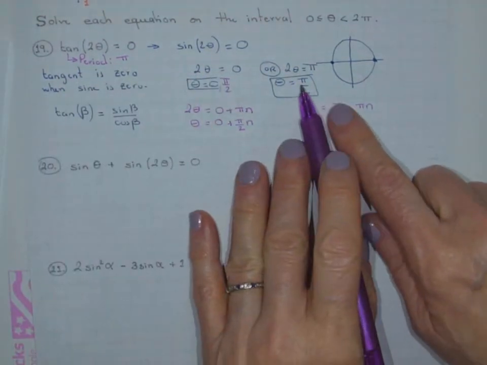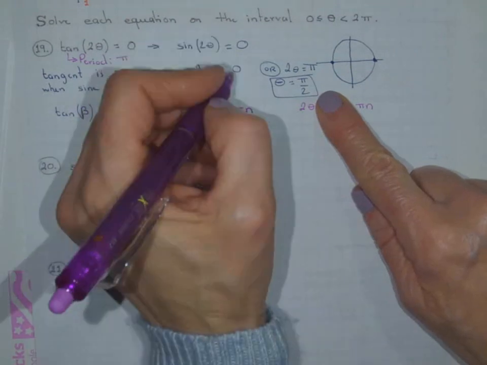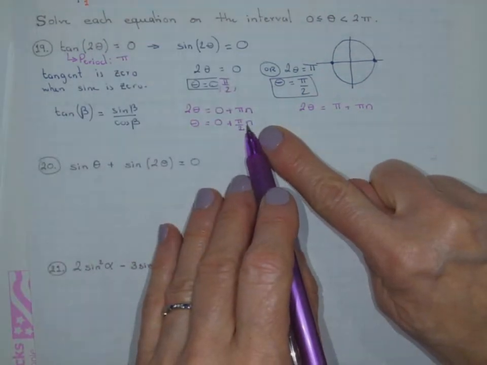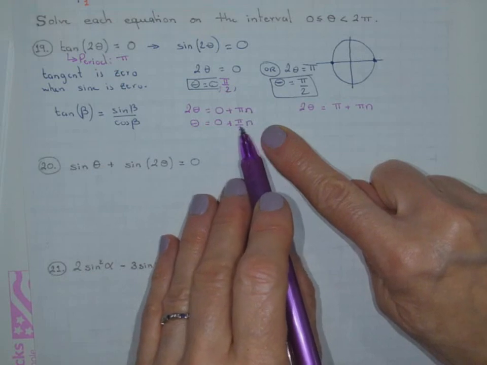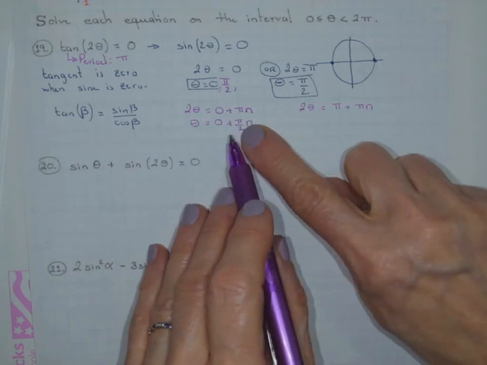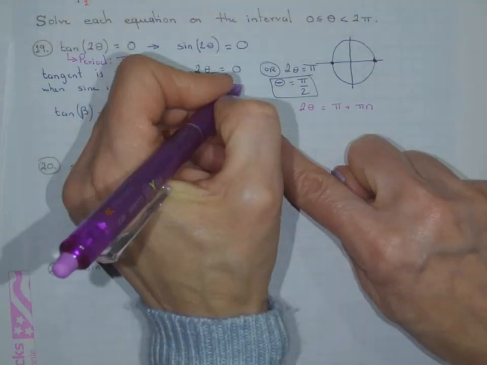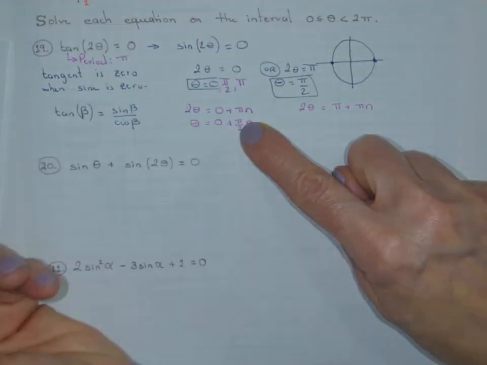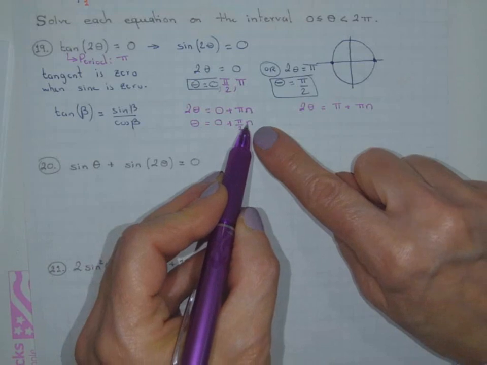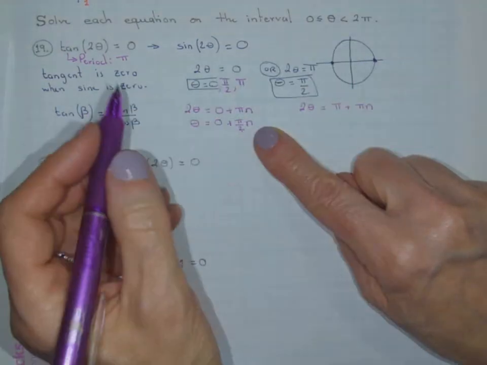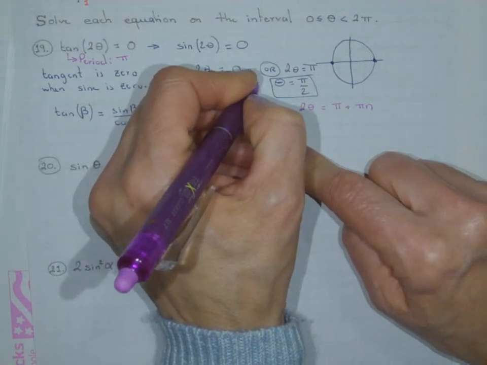But I already had my pi over 2 here, didn't I? So that was good. And then plug in a 2 here, what would happen? The 2 over 2 will cancel, so I would just be left with a pi here, right? And so I would also have a pi. And then plug in a 3, that would be 3 pi over 2. And so that's still within one unit circle, right? So I'm going to have 3 pi over 2.